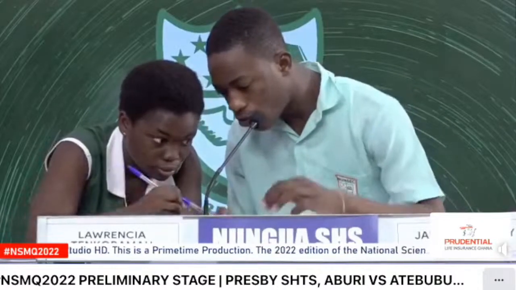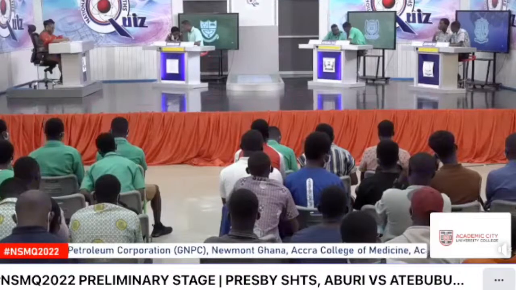The same phenotype may or may not be expressed from the same genotype. Nungua? False. That is incorrect. Atebubu. Phenotypes remain the same throughout the life of the individual. True. That is incorrect. Aburi Presby. The phenotype consists of hereditary characteristics of an organism which may or may not be expressed in the next generation. Anyone? Nungua? True. That is incorrect.